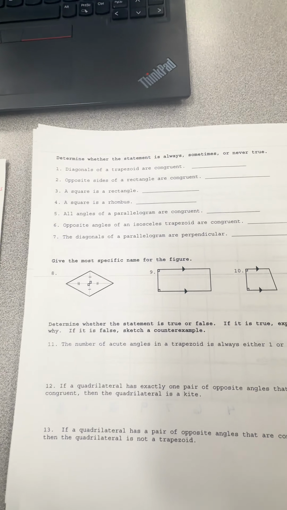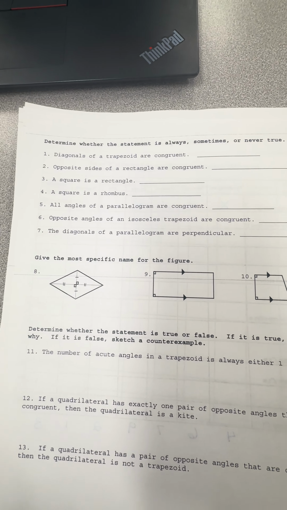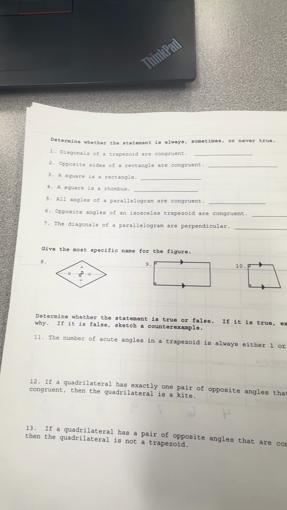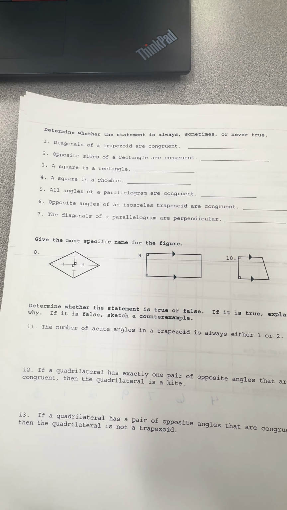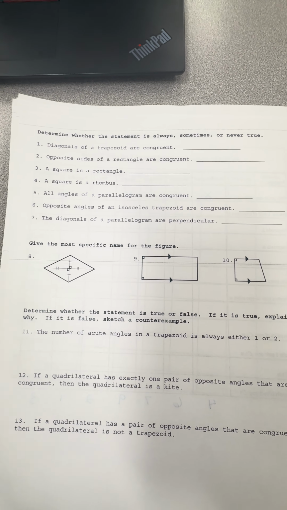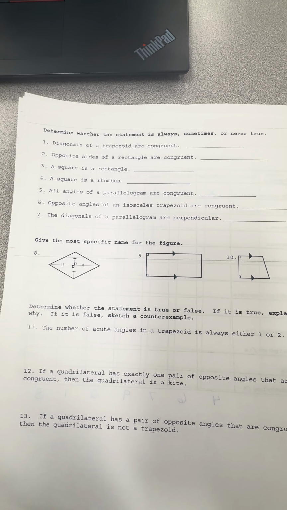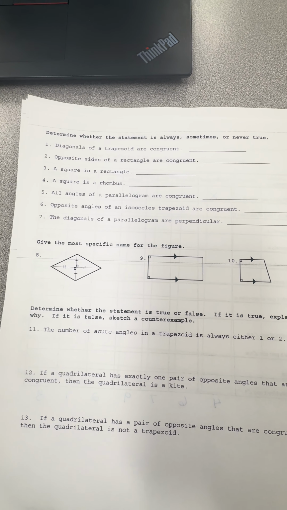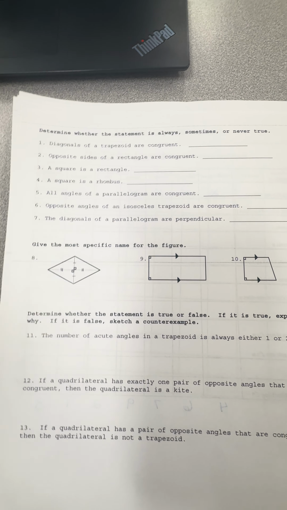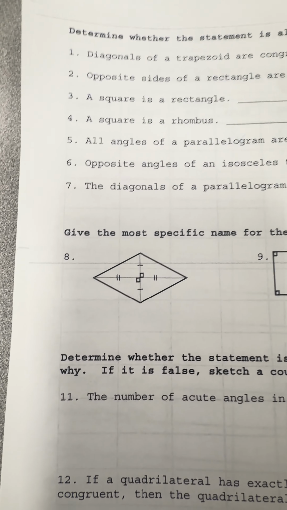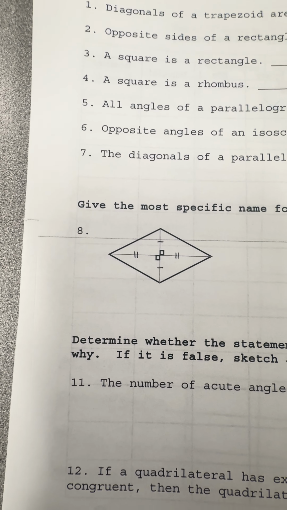Okay, so going on to the most specific names. We want to get as specific as possible. These are all obviously four-sided figures, so they are quadrilaterals. We have to decide if they're parallelograms, and then from there decide if it's a rectangle, rhombus, square, or a kite or a trapezoid. So looking at the first one, I see that we have 90-degree diagonals.